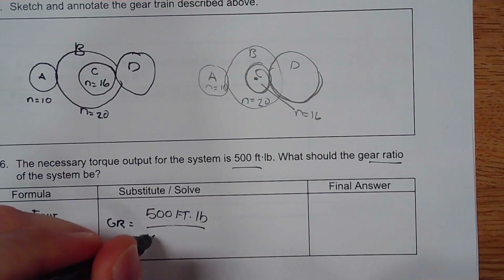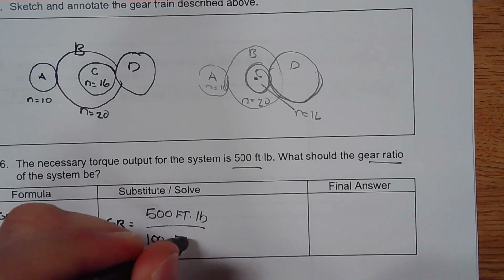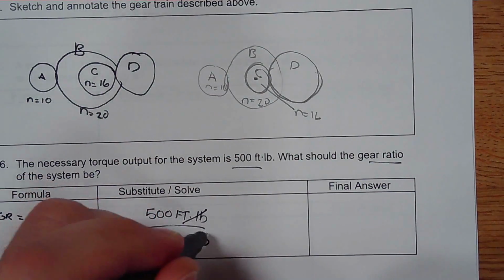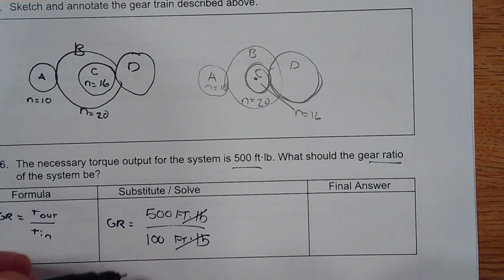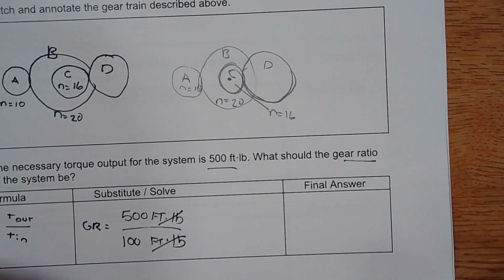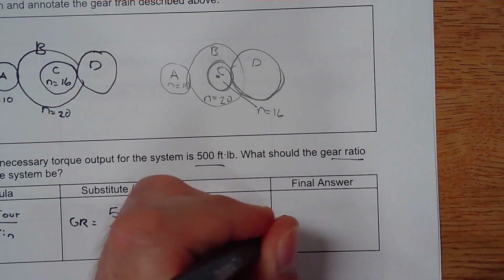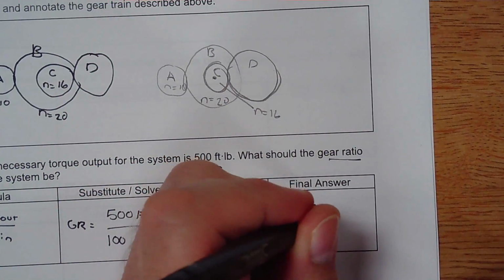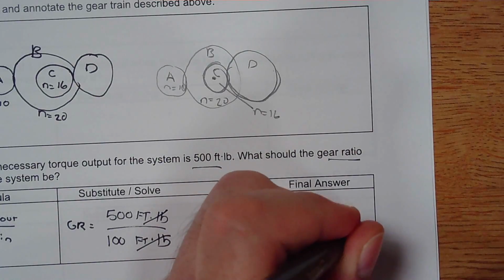So this is 100 foot-pounds of torque. Foot-pound divided by foot-pound cancels. It leaves me a unitless number, which is the gear ratio, equal to 5/1, or 5-1.